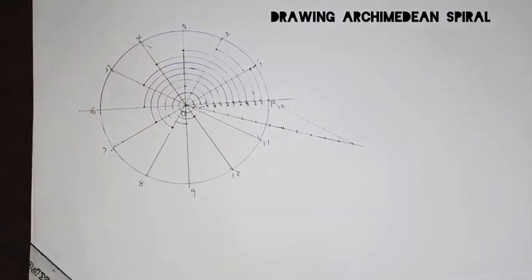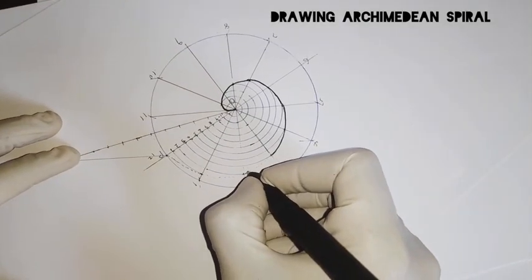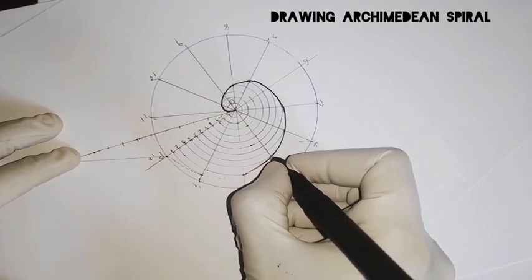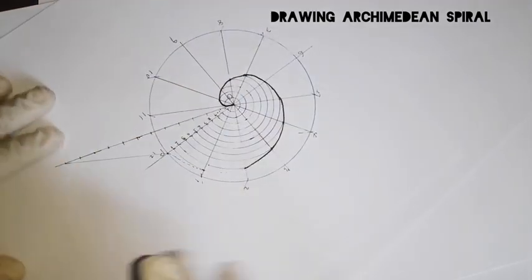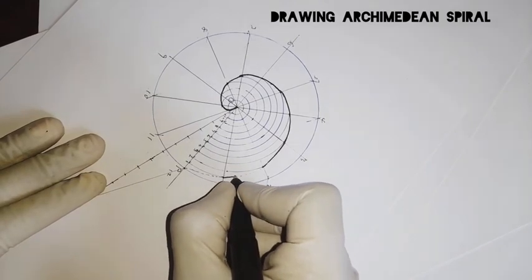In that manner, it's going to assume that shape that we are referring to as a spiral. So as you can see, it's coming right away from O and it moves away in that spiral manner.